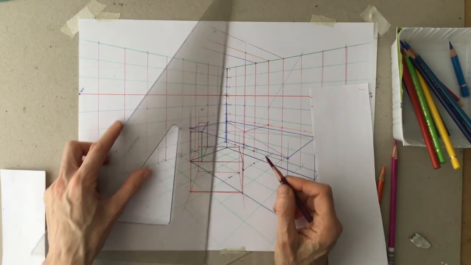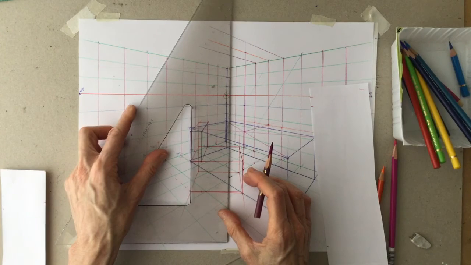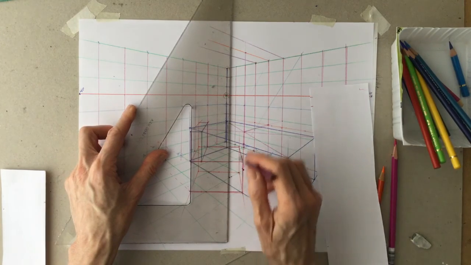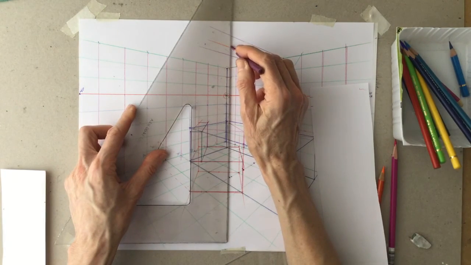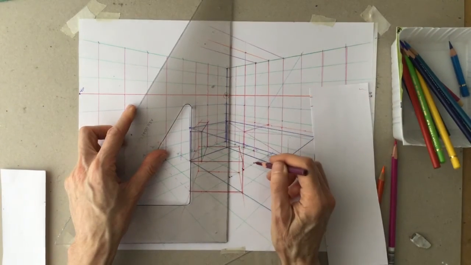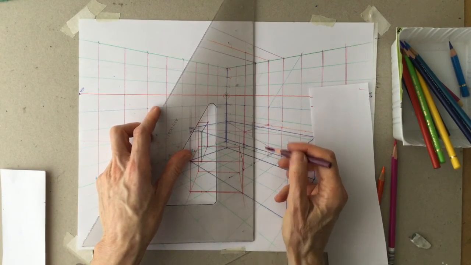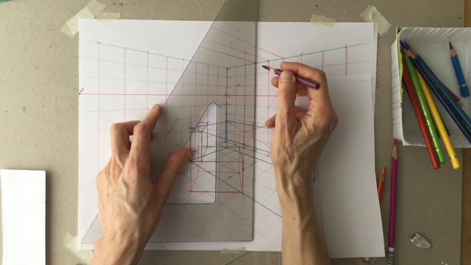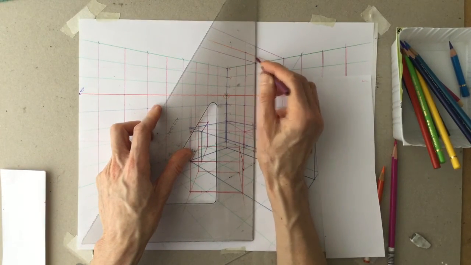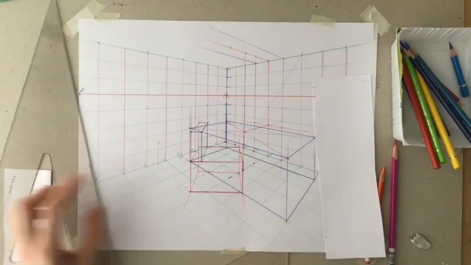So along the center line, if I bring this straight up, I'll have a mark there. And if I bring this straight up, I'll have a mark here. So let me explain that better.